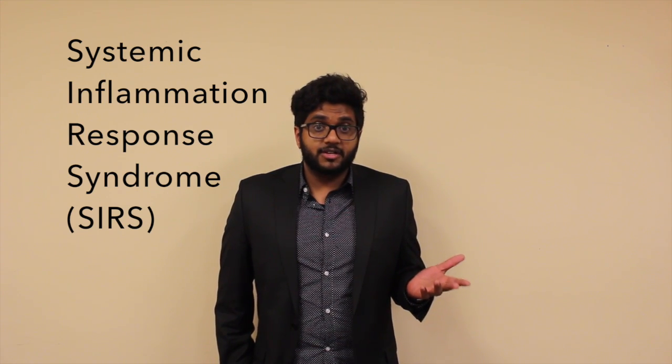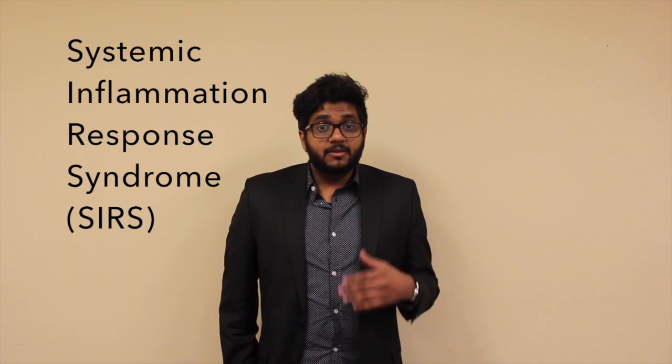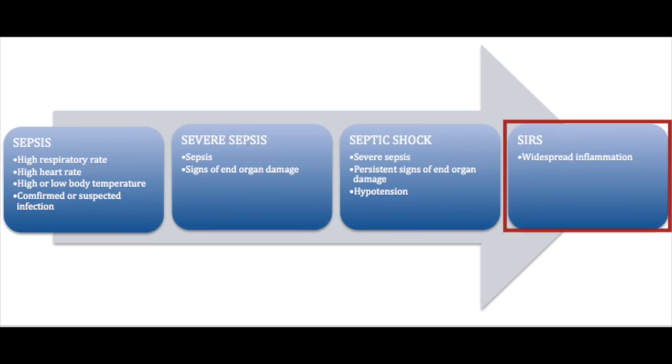The last type of sepsis I'll be talking about here is the systemic inflammation response syndrome, also known as SIRS. SIRS is a very serious condition in which the immune system is attempting to fight infection and ends up causing inflammation throughout the body. Taking all of this into account, it's important to understand that sepsis is a complicated condition that requires strict guidelines in the clinic to assess and accurately treat.